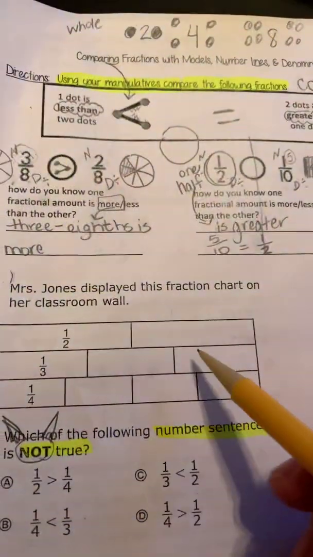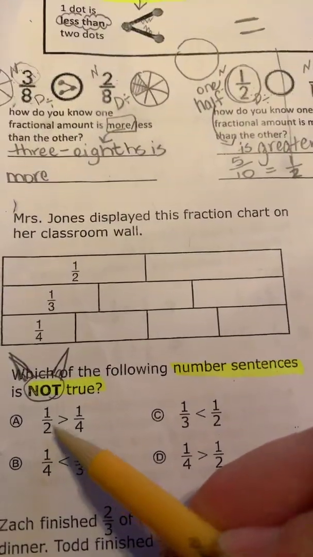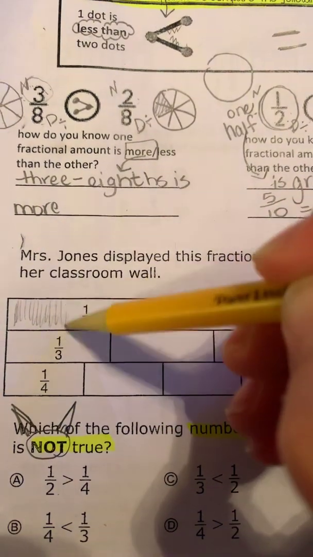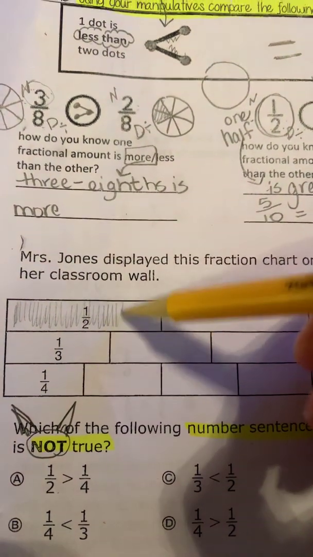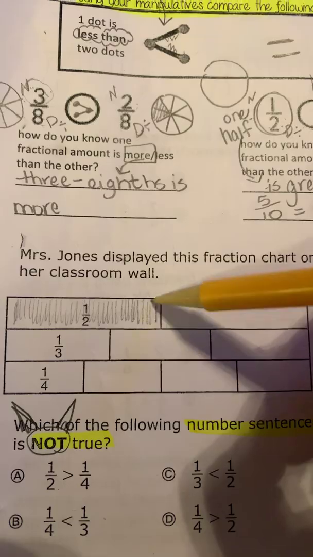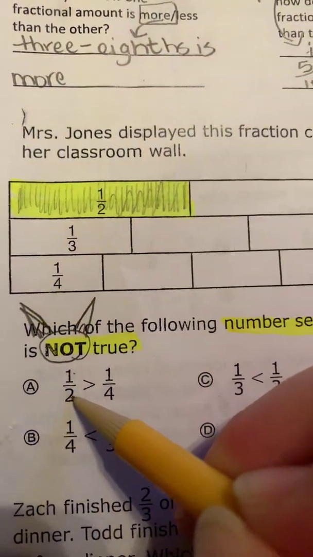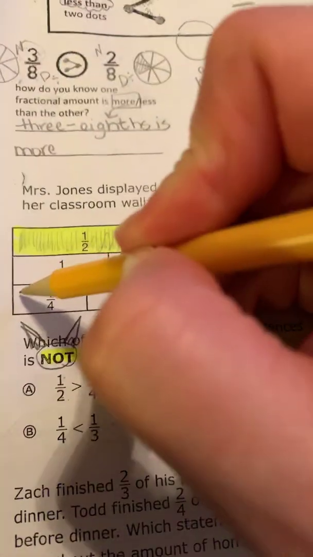Well, we're going to use these fraction bars. We're talking about a half. I'm going to lightly shade in mine. You can too. So y'all go ahead and lightly shade in half, or with your highlighters, go in and highlight half. Now right here, we're comparing a half to a what? 1/4.